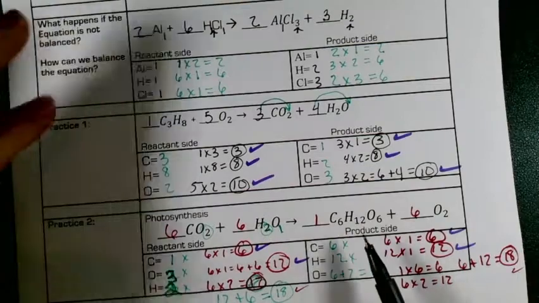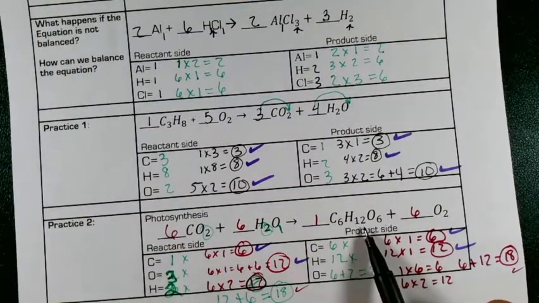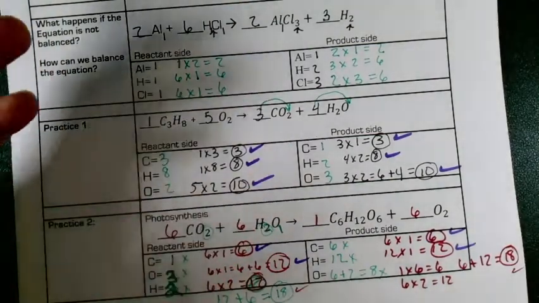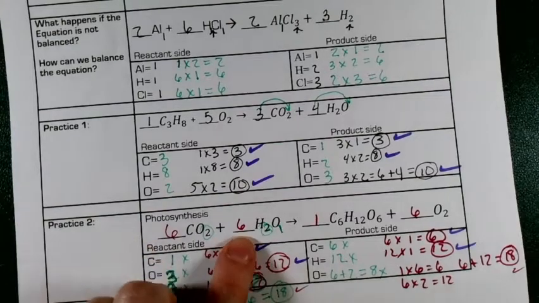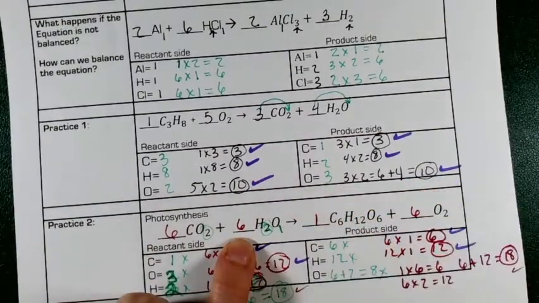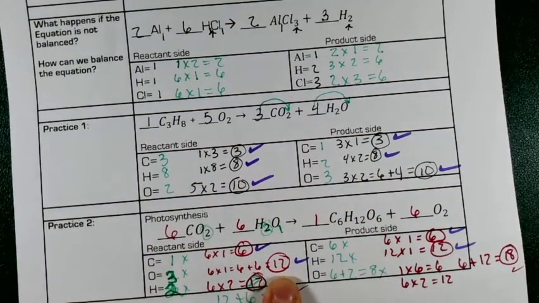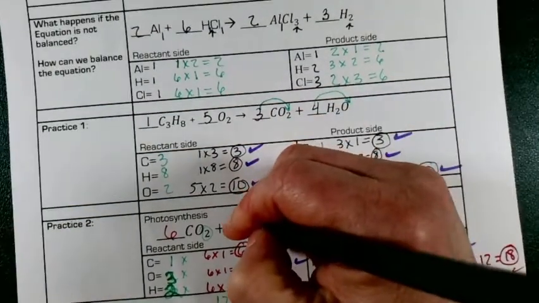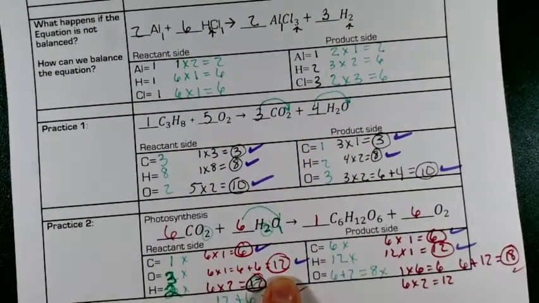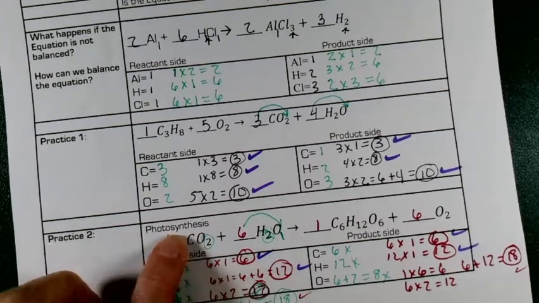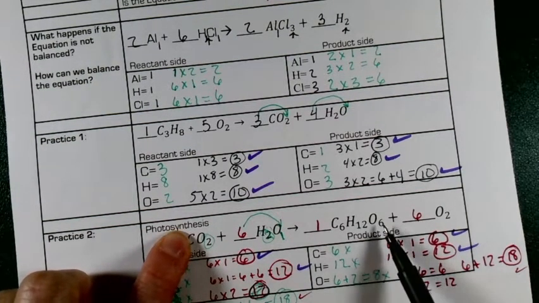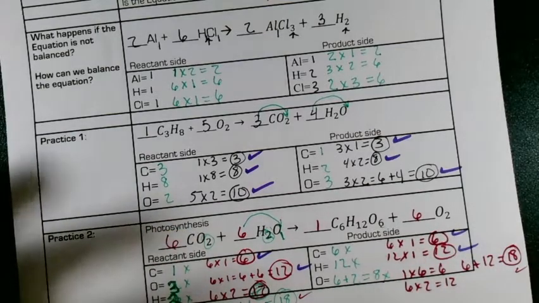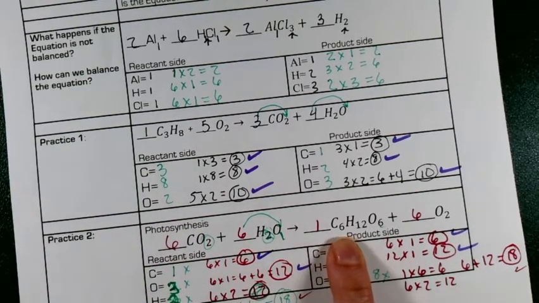So I'm like, okay, on my product side, I see I have 12 hydrogens. On my reactants, it's 2. What can I multiply my 2 by to get 12? 6 times 2 gets me 12. So I multiplied my reactants' hydrogens by 6. That gets me 12. But then I realized I have 6 times 1 for my oxygens, which is 6. And I still had my 2 over here, which gave me 8. I have 6, 7, 8. That would be great, but then my carbons are forgotten about.